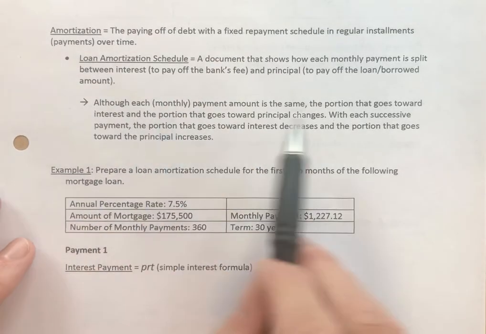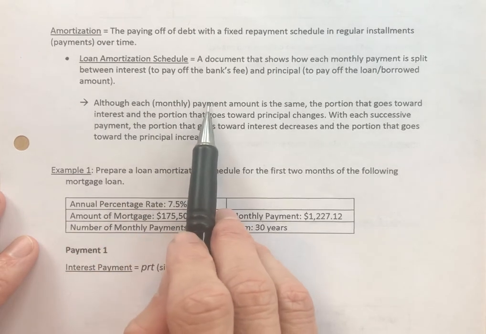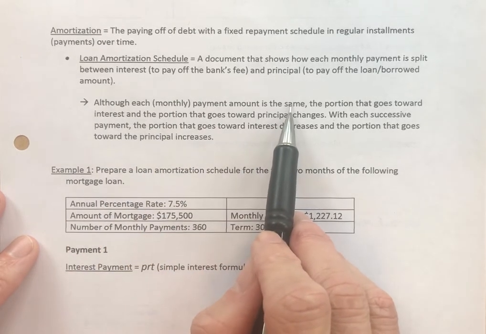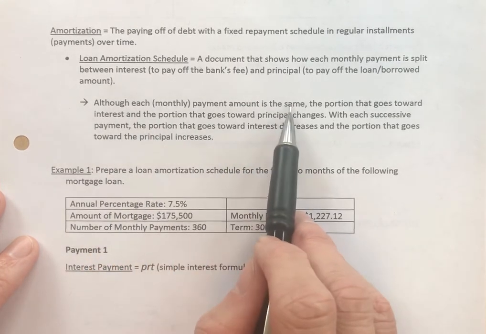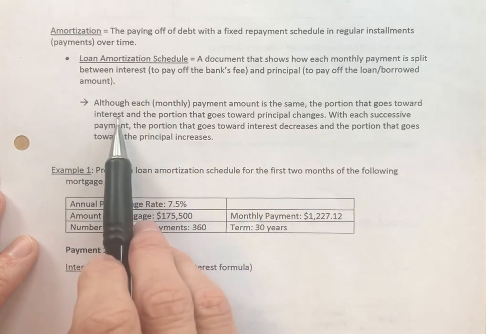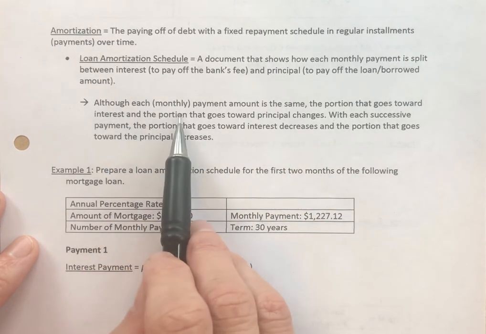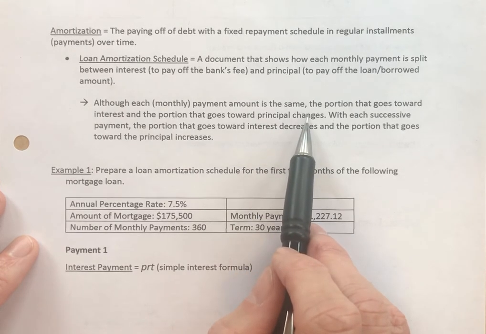We want to note something here, and we'll see this as we move on. Although each monthly payment amount is the same, since we're dealing with fixed interest rates, the portion that goes toward the interest and the portion that goes toward the principal changes with each payment.